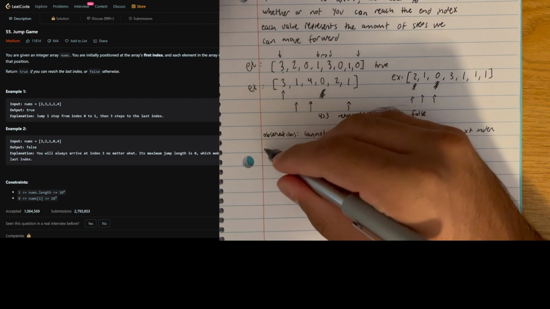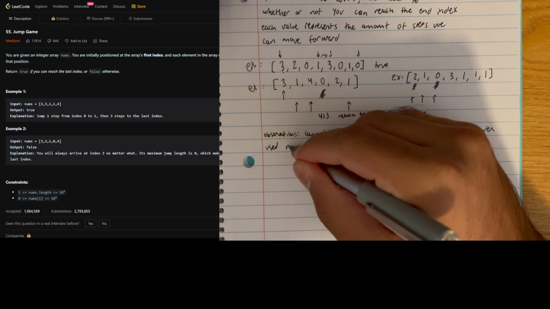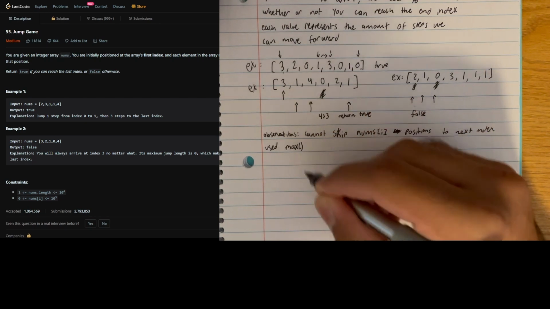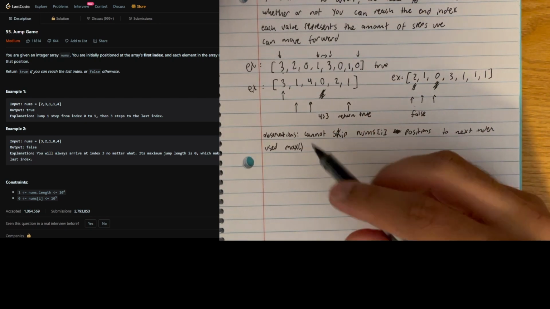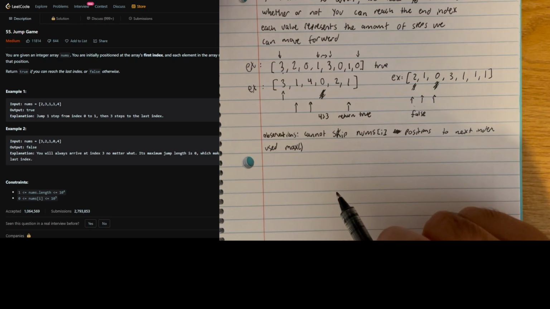So what if instead we use the max? What if we use max to find out the maximum number of steps that we could travel?